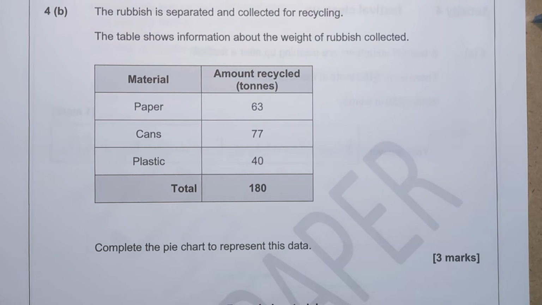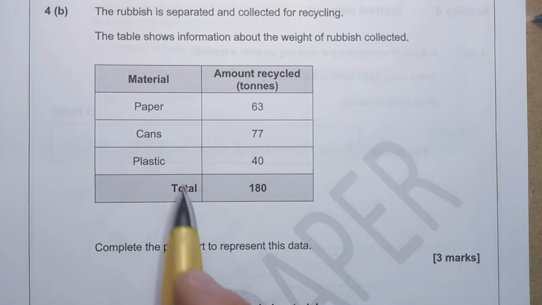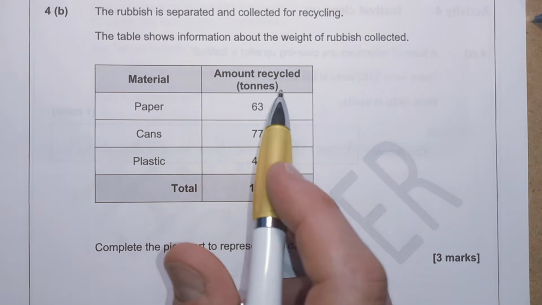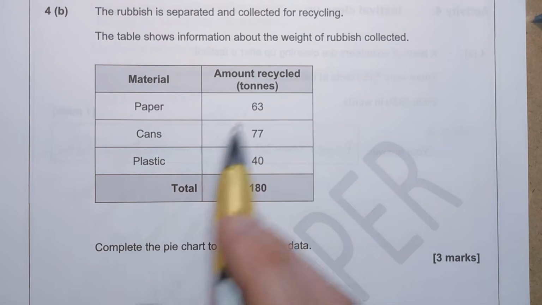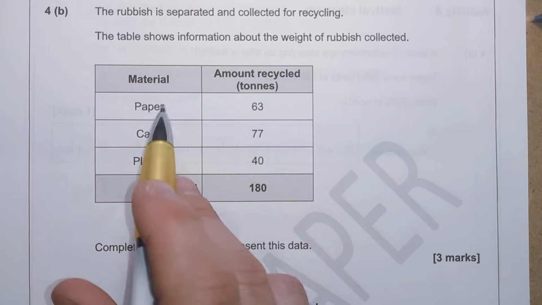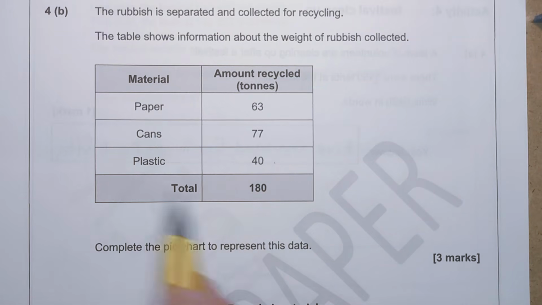4B. The rubbish is separated and collected for recycling. The table shows information about the weight of rubbish collected. So we've got the amount recycled in tonnes and the different materials. So 63 tonnes of paper, 77 tonnes of cans, and 40 tonnes of plastic. Complete the pie chart to represent this data.